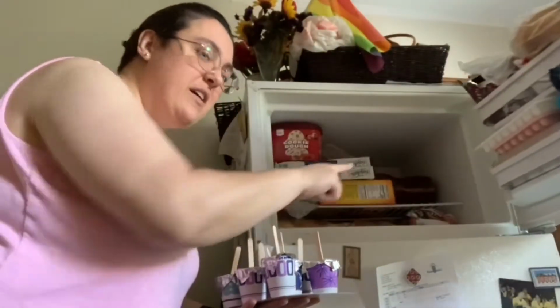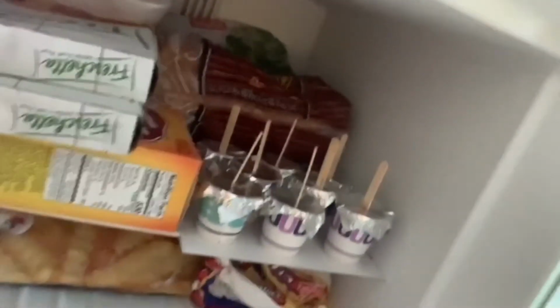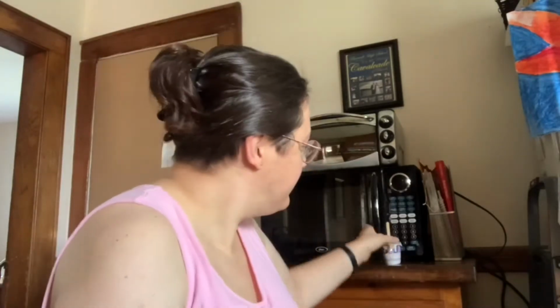A while ago, I made popsicles. I made juice into a solid. The popsicles are frozen. Let's check it out. That juice got super hard. It's like ice, but juice. Popsicle!